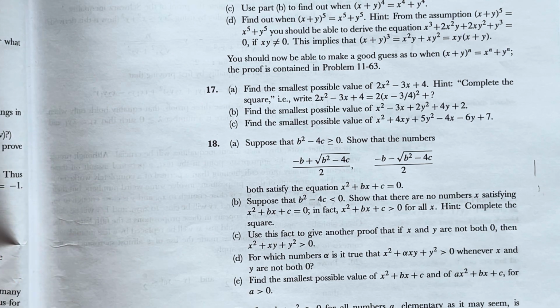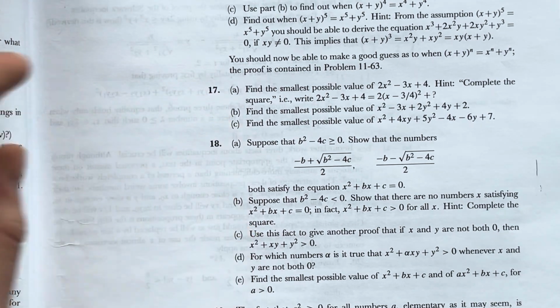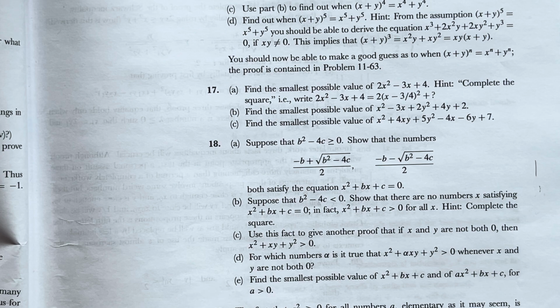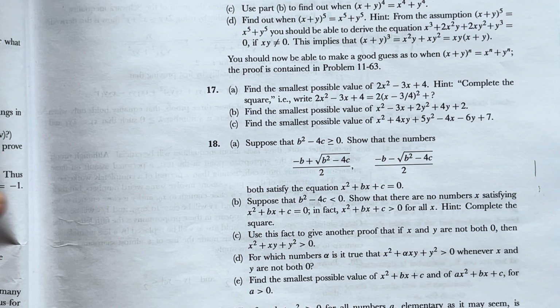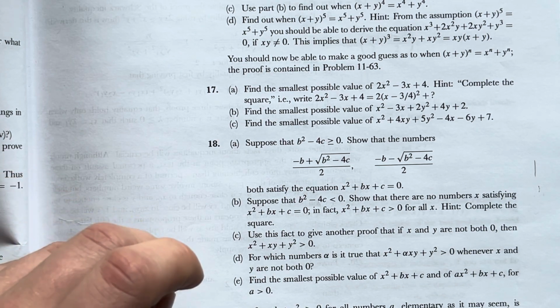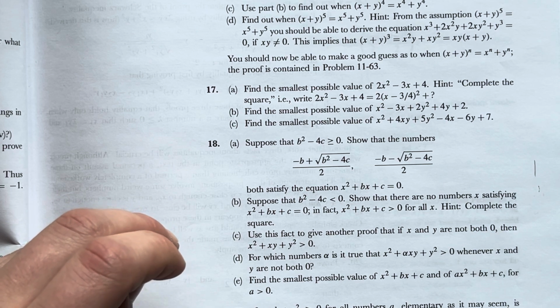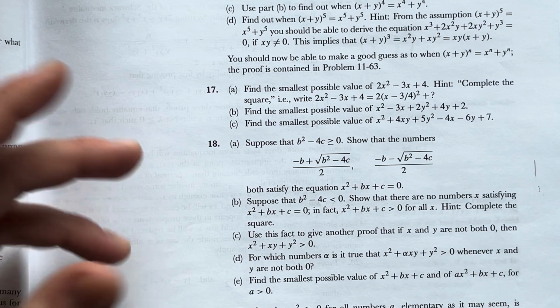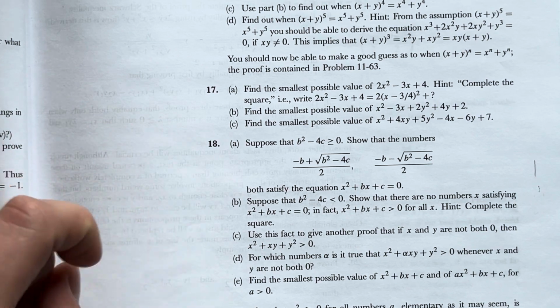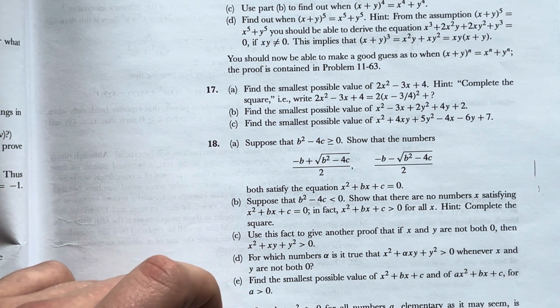So if anyone has a solution for 17c in chapter 1, please let me know. I'm actually interested. It is a very daunting problem, and I tried to solve it for an hour and just couldn't do it. So please help.